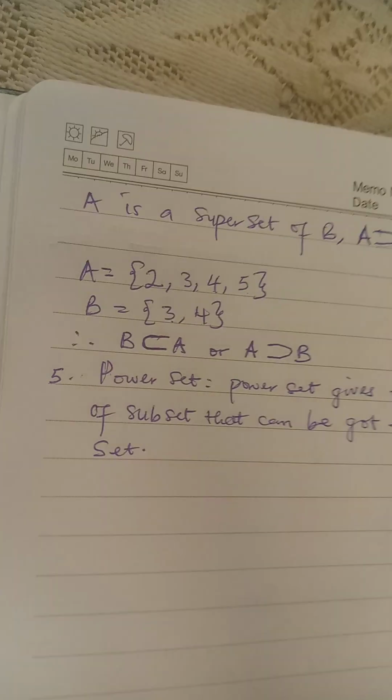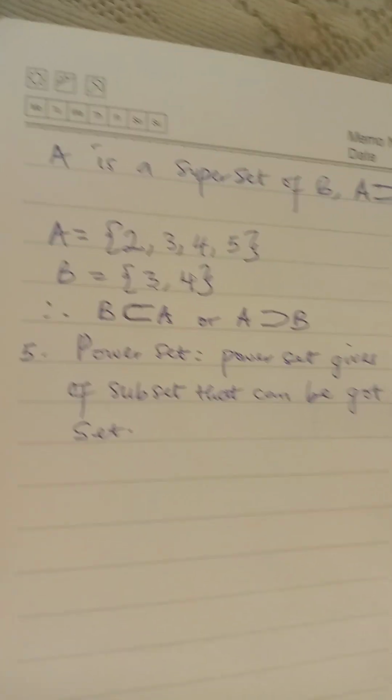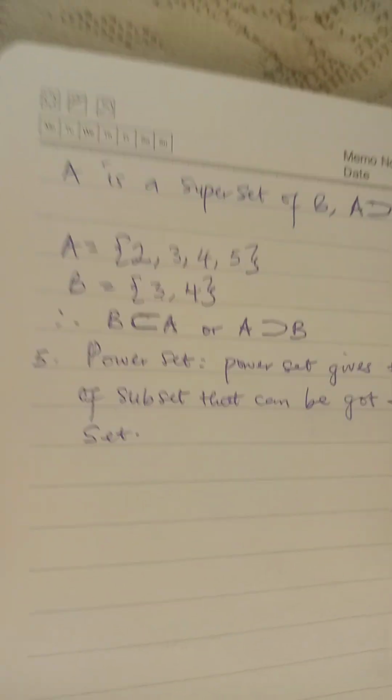So power set is talking about finding the total number of sets that can be derived from a particular set.